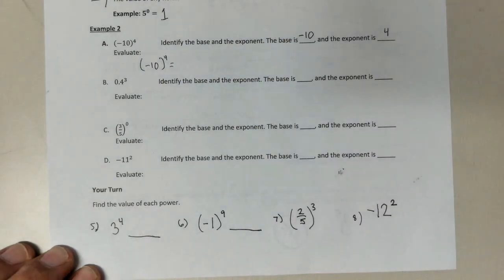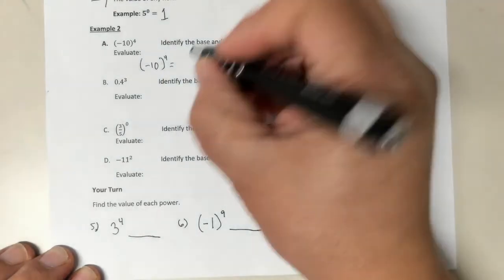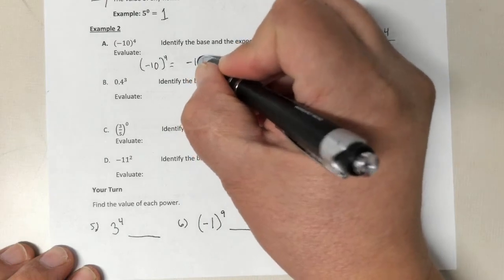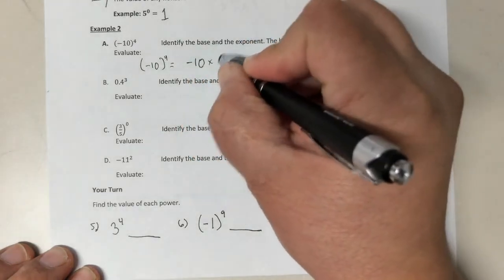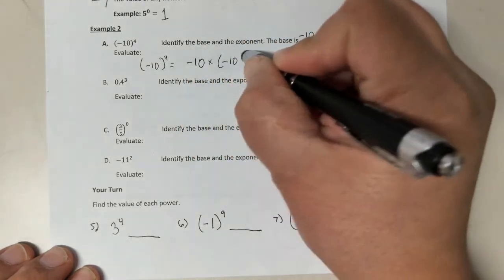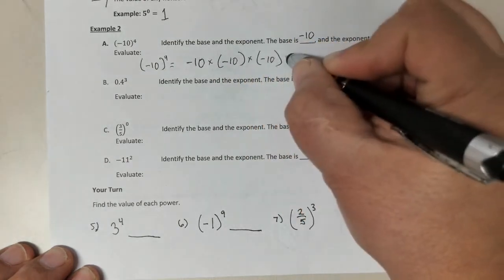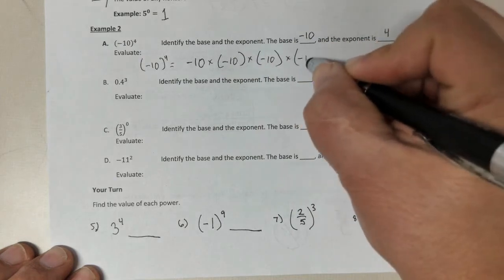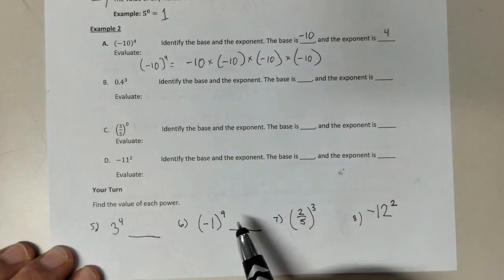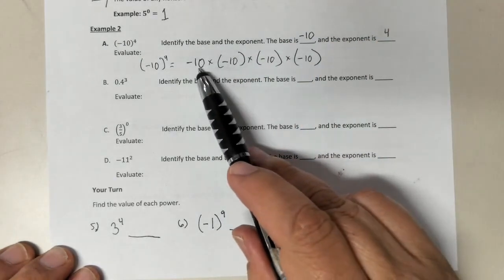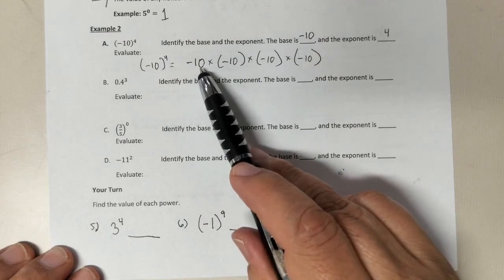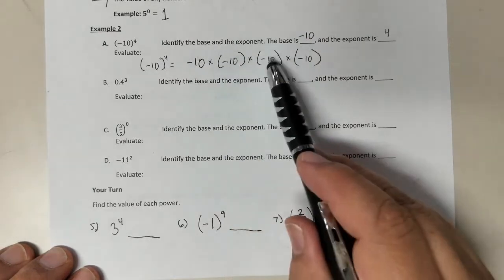(-10) raised to the 4th is equal to -10 times -10 times -10 times -10. So I have my base, -10, and it's being factored 4 times. 1, 2, 3, 4.